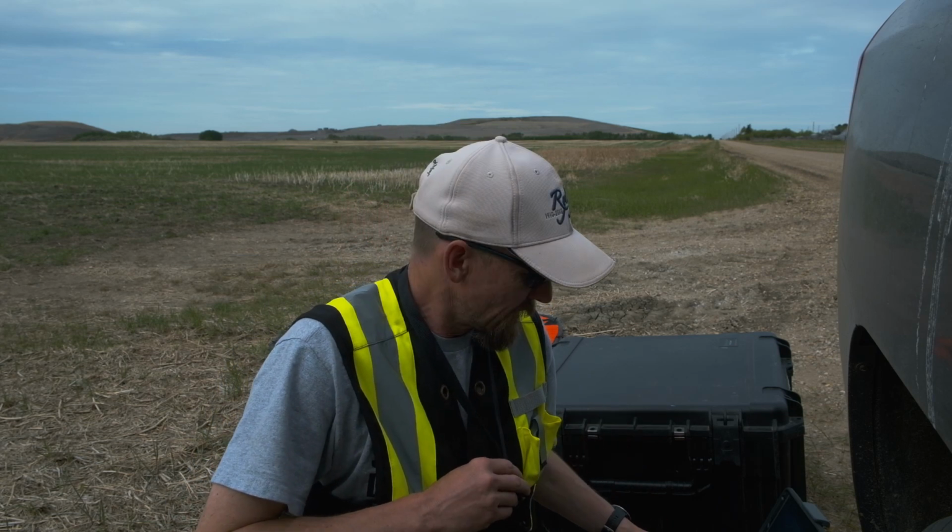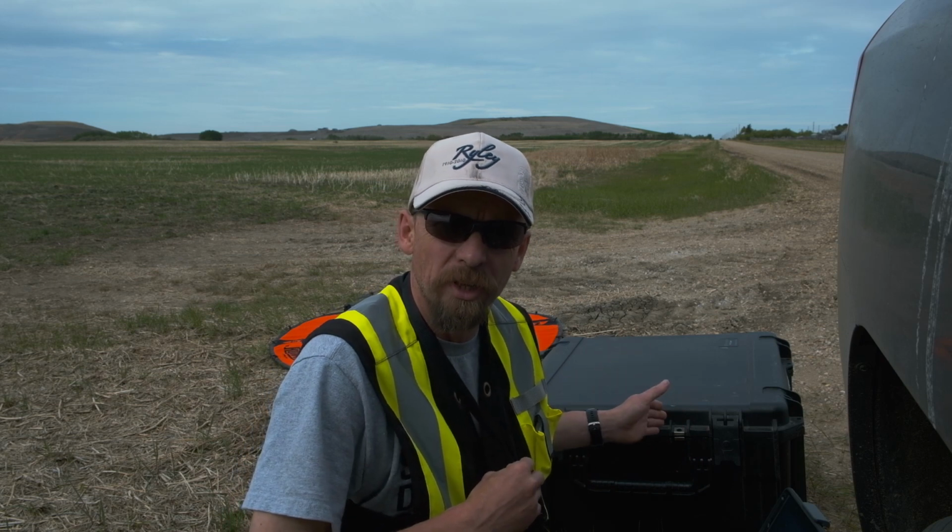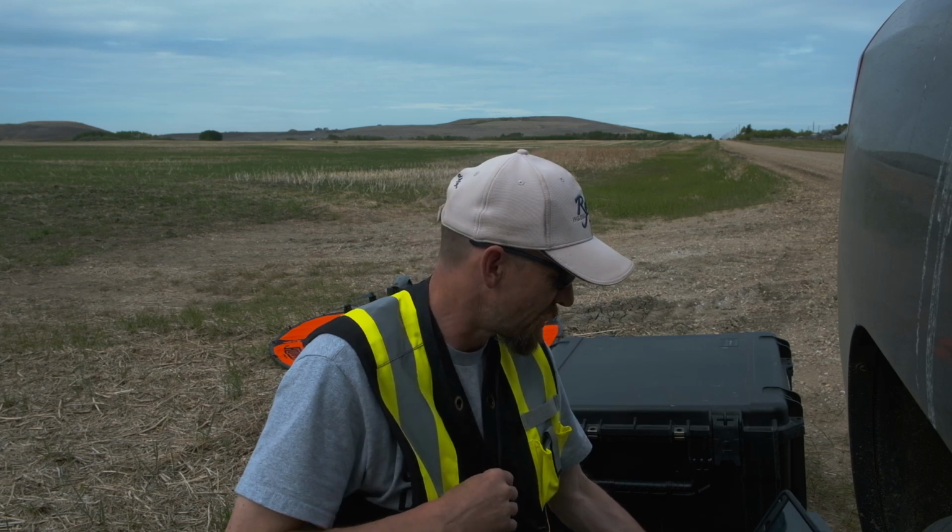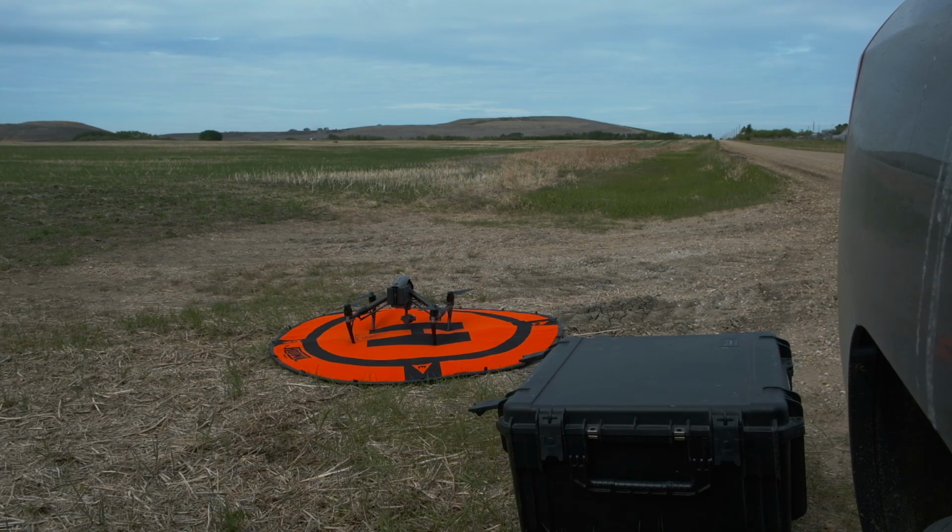One thing I do like to do is always take off with the aircraft facing the same way I'm looking. So I've got it set up now so that it's facing the same way I'm going to be looking when I take off. All clear for takeoff?